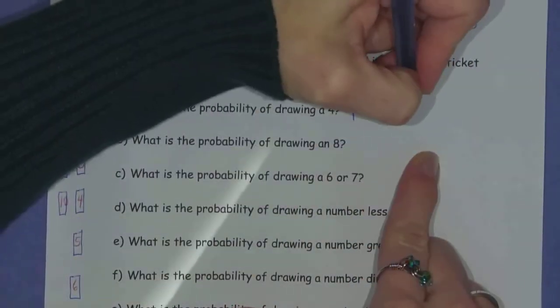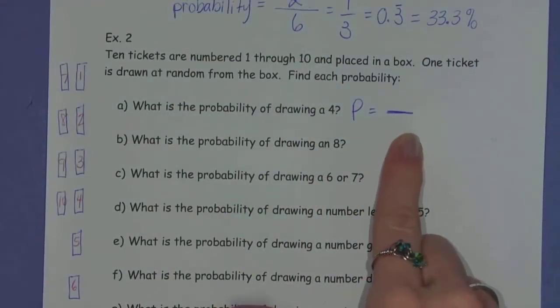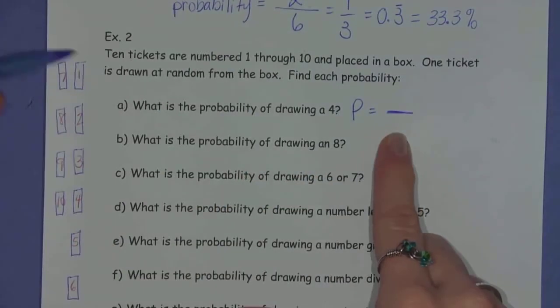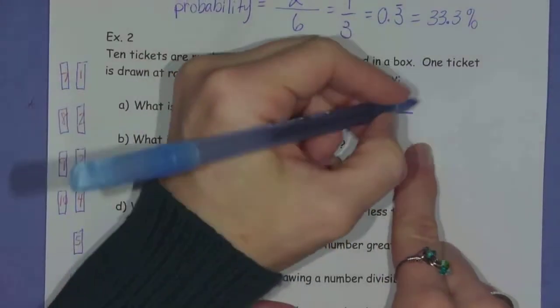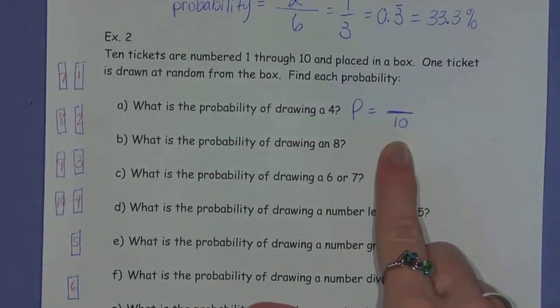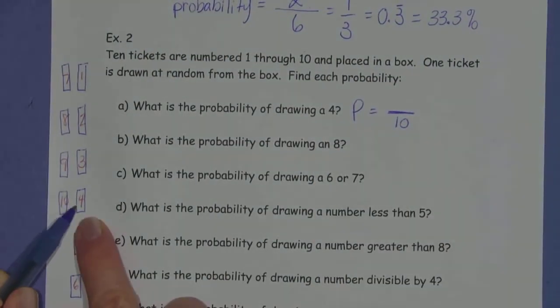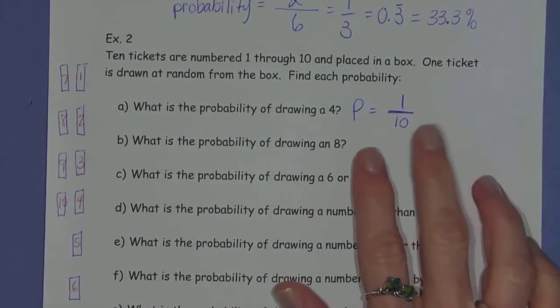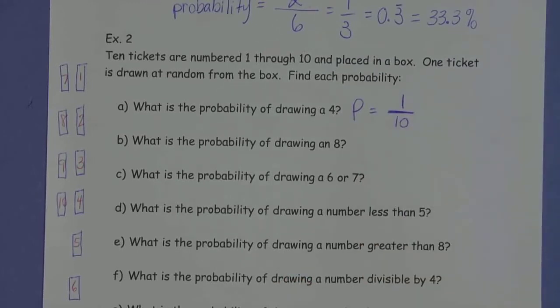Let's create our fraction. Okay, let's list our total outcomes on the bottom. The total outcomes are these 10 tickets. So I'm going to make my denominator 10. And there's only one 4. So you basically have a 1 out of 10 chance of drawing the 4 out of the box.